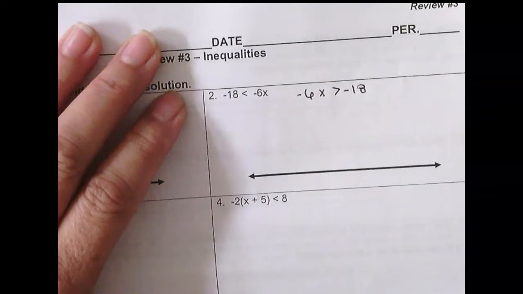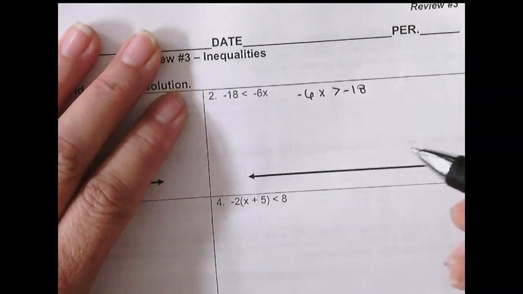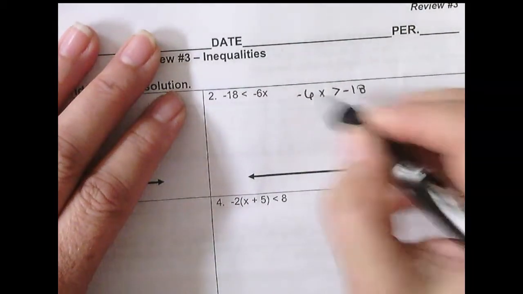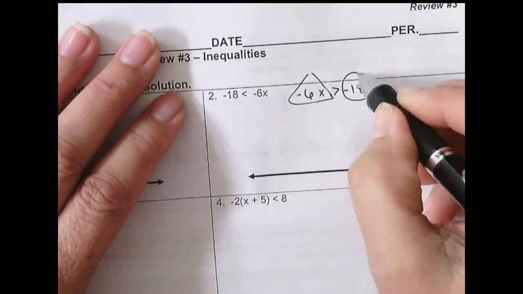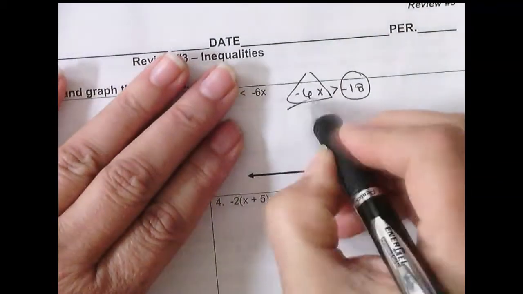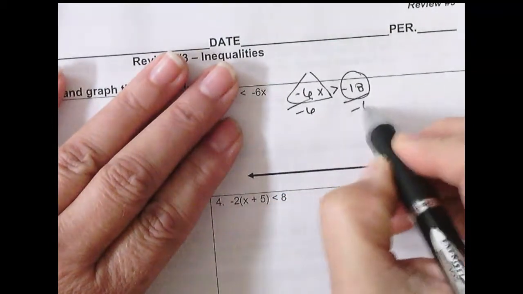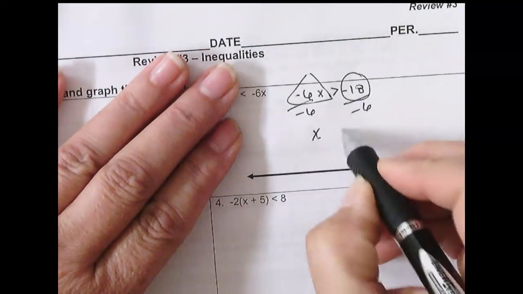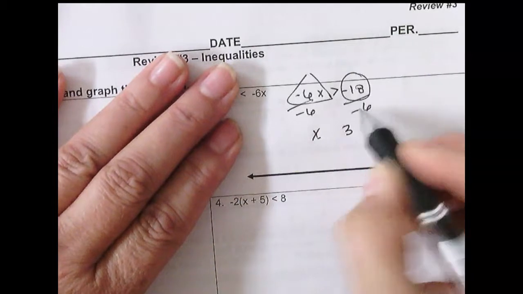If that's true, you have triangle, circle. Well, you don't need to move circles. You don't have circles to move. You don't need to move triangles. You don't have triangles to move. So you're going to divide both by negative 6. So you get x, 3, and that's a negative, and that's a negative.